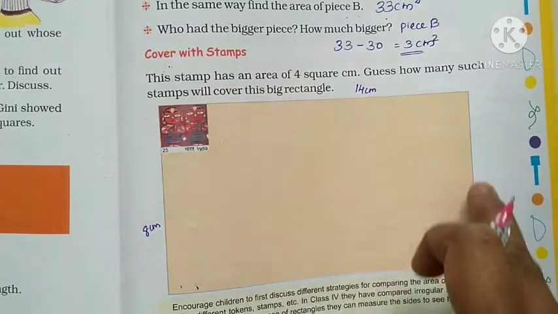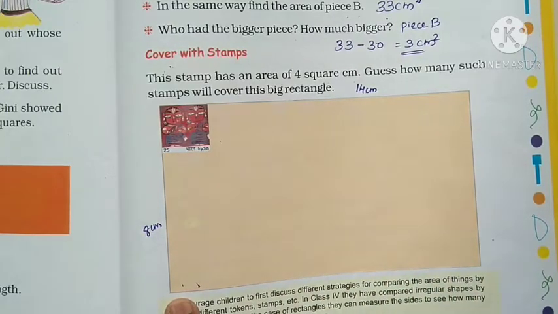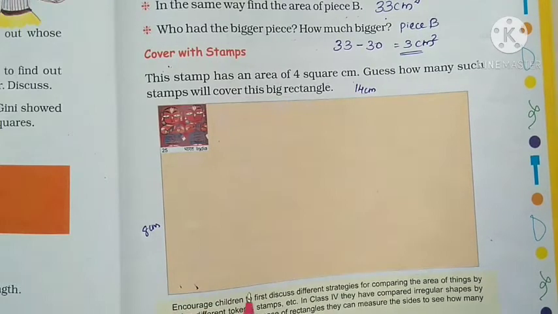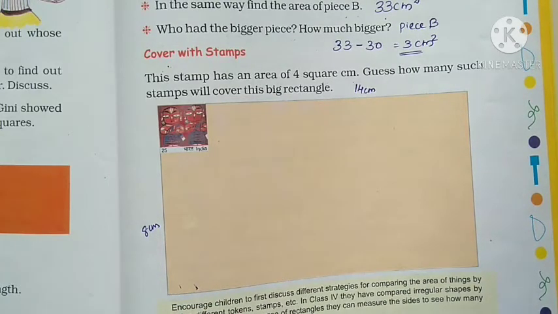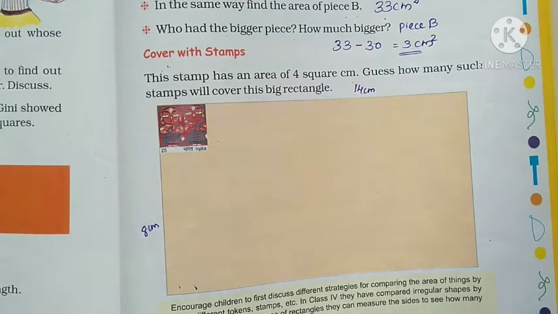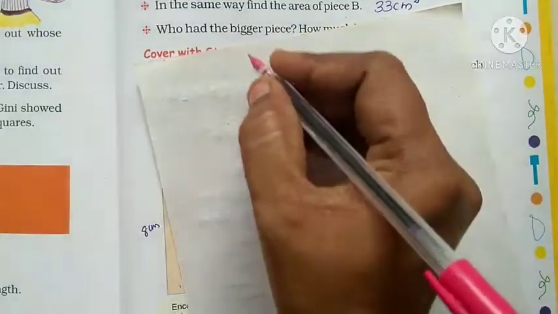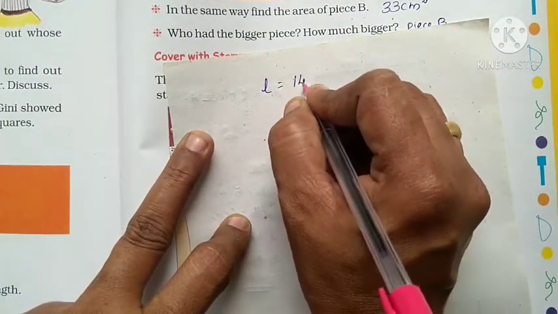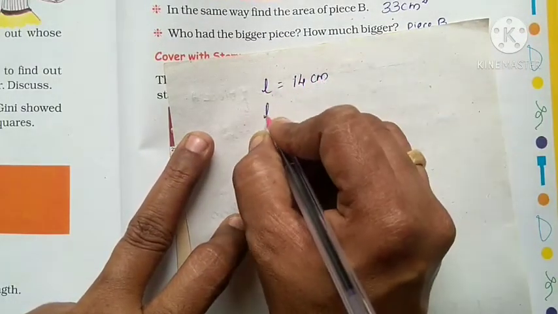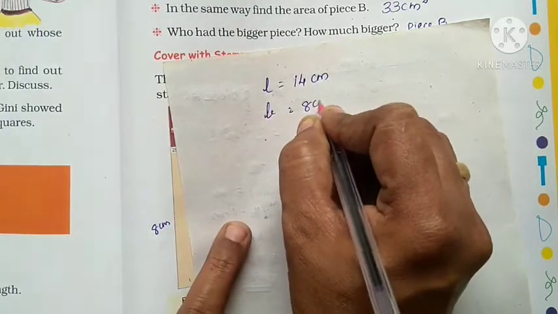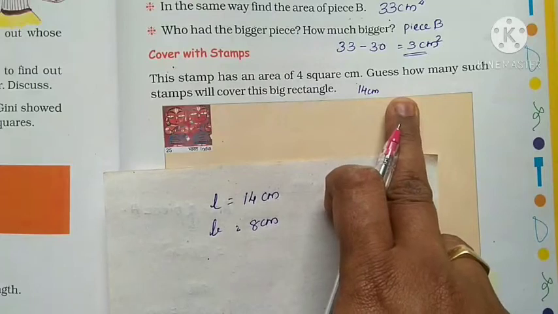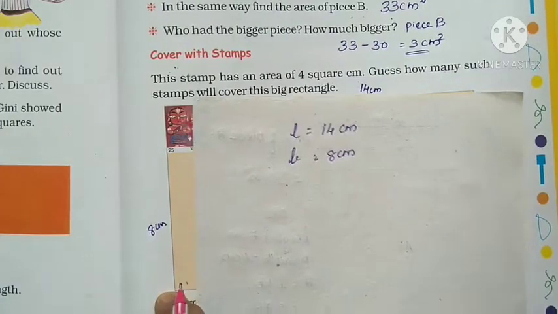Then we have to find out the area of this big rectangle. How can we find the area of the big rectangle? If we know the length and breadth, we have to use the formula. So length is equal to 14 centimeter and the breadth is equal to 8 centimeter.